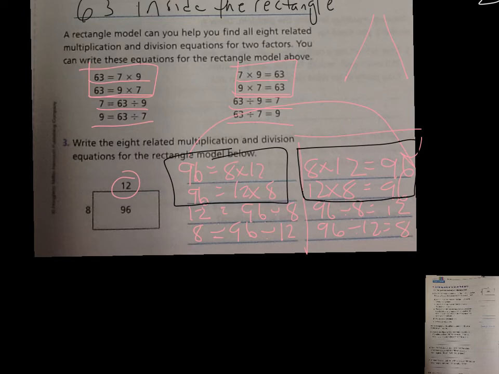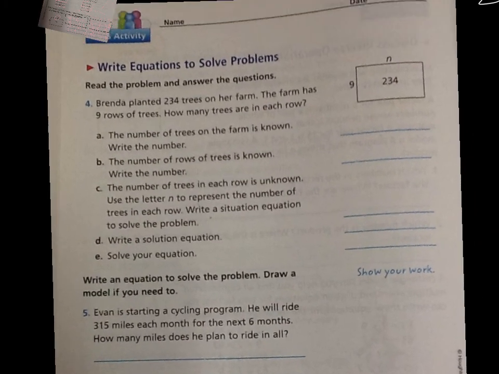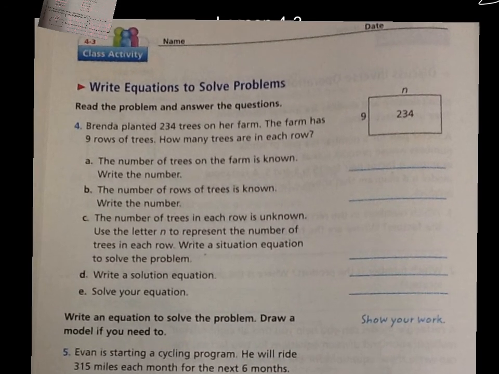All right, so let's turn to the next page. Now we're going to write equations to solve the problems. And equations are going to have a variable. In this case, they have n. I don't care what you use. Okay, just know that that n is going to equal something because you're going to work it out and find it.